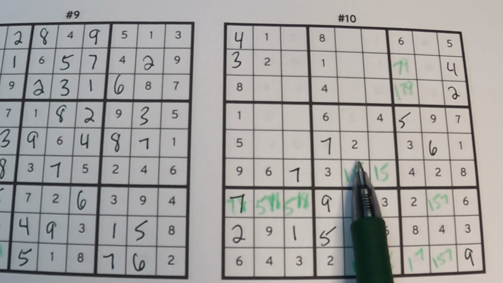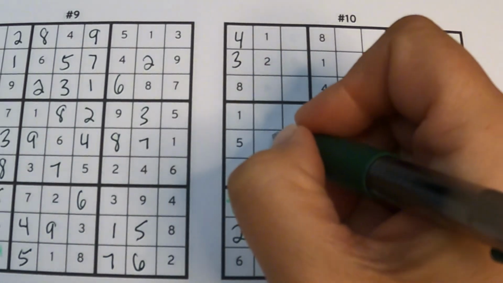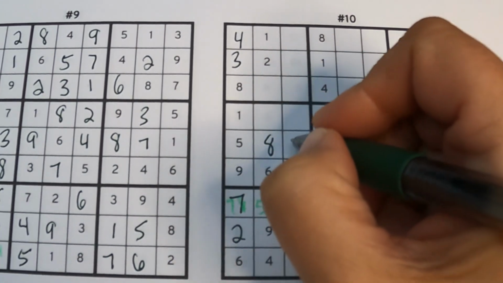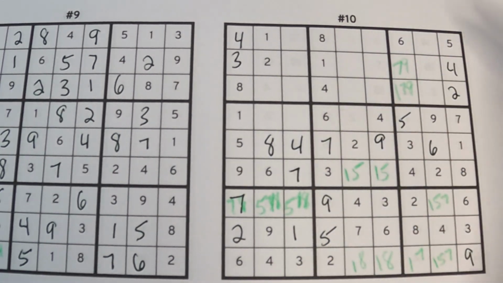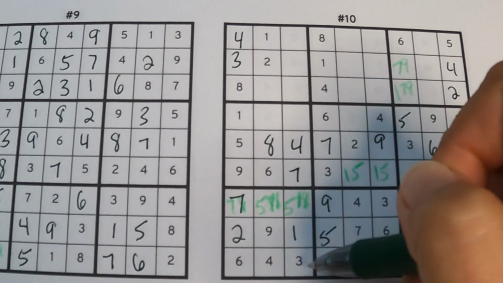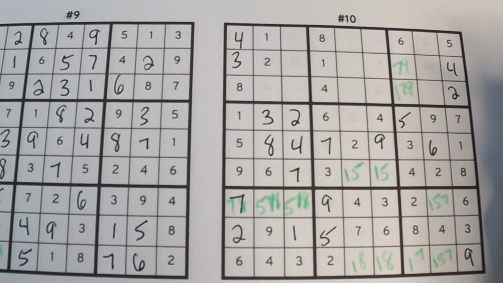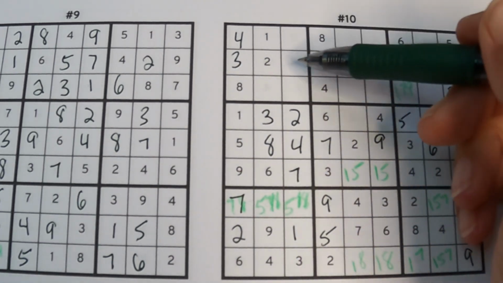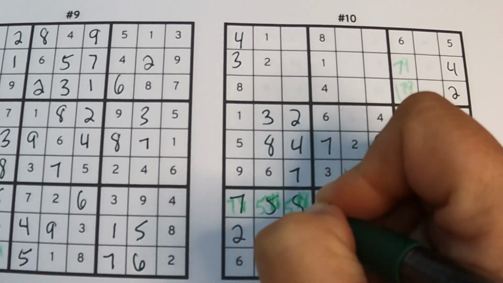For this row, we're missing 4, 8, and 9. We've got 4 and 9 here, so this is our 8. 9 here makes this our 4, 9. For this box now, we're missing 2 and 3. We've got a 3 here, so 2, 3. That 8 makes this our 5, 8.